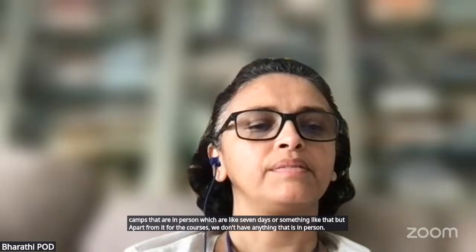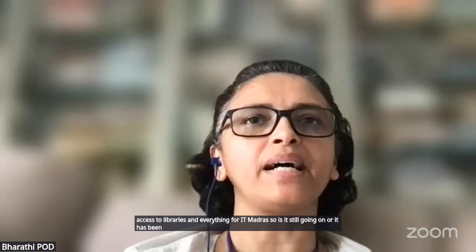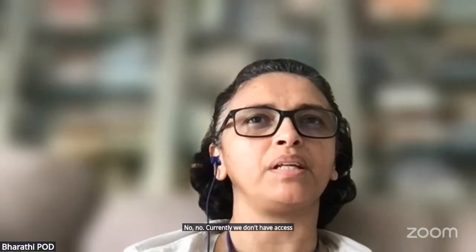Okay. So, ma'am, I was just asking that earlier we used to have access to libraries and everything at IIT Madras. So, is it still going on or it has been suspended? No. Currently, we don't have access. Yeah, we don't have access to the library.